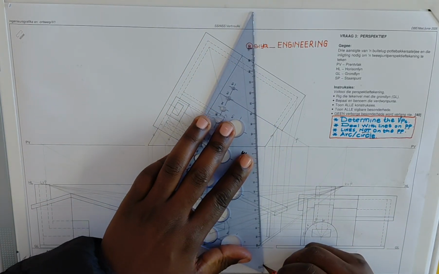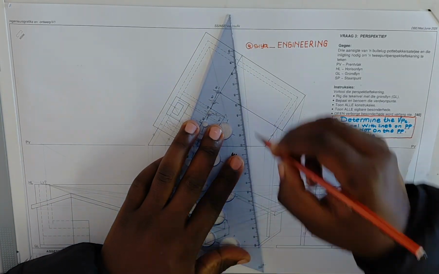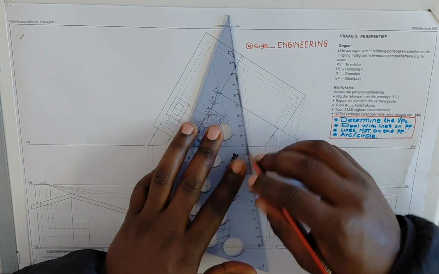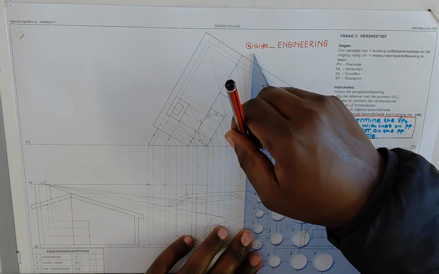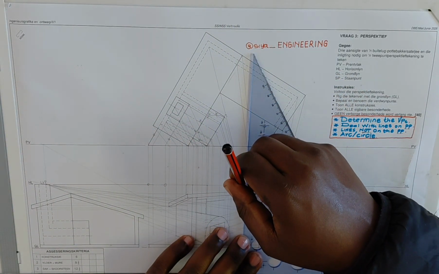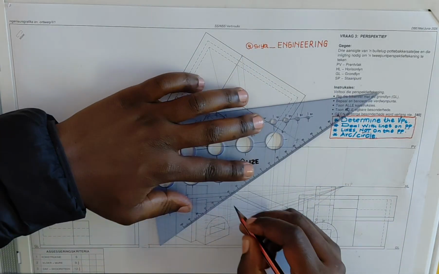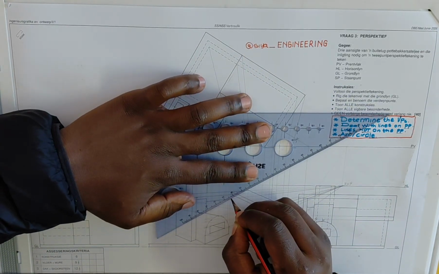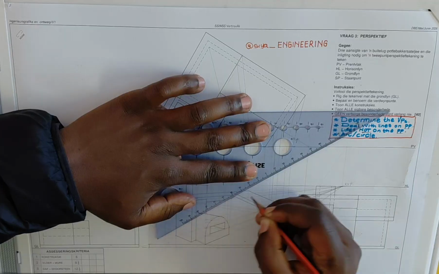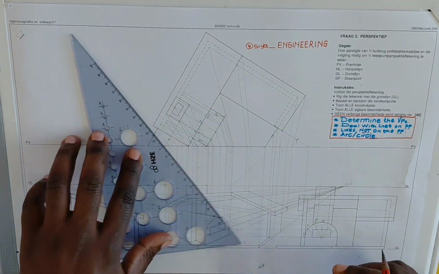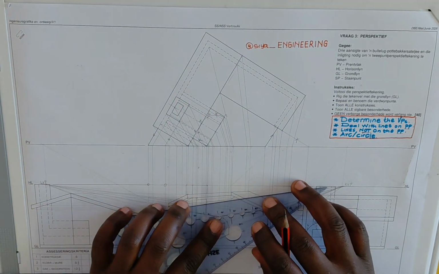Then this side, I have to take this one. Take it down to this point. Then take this. And then take this one.